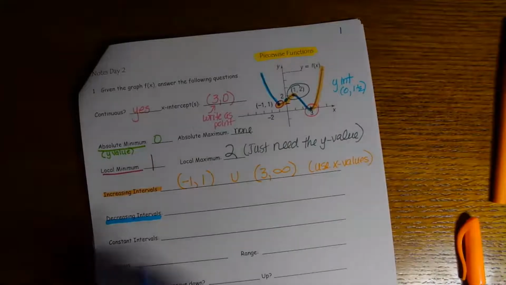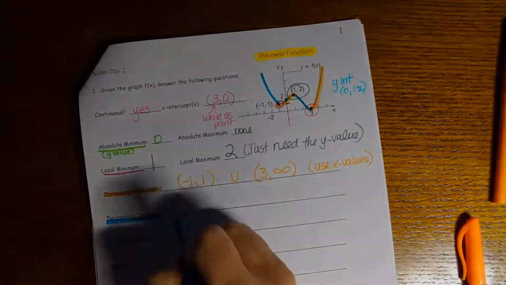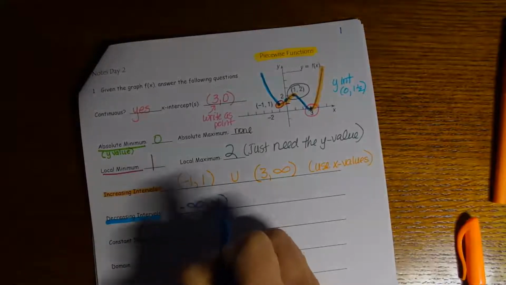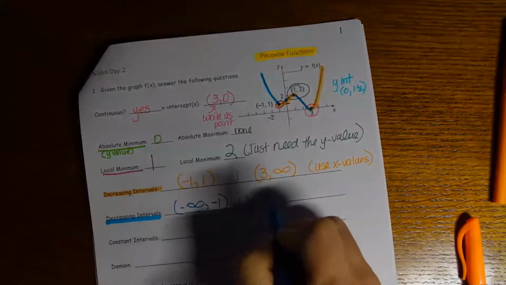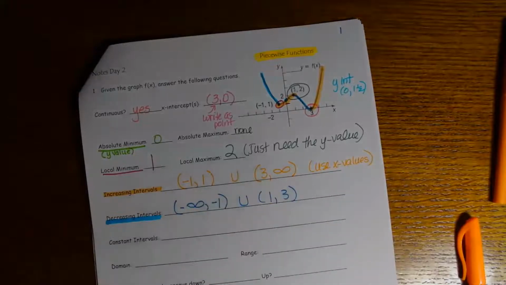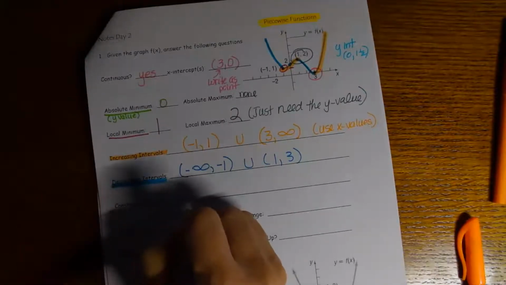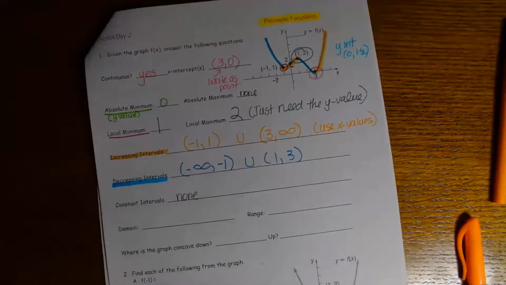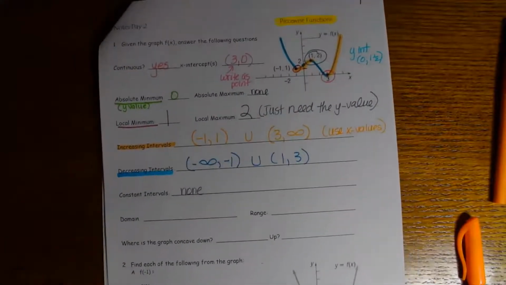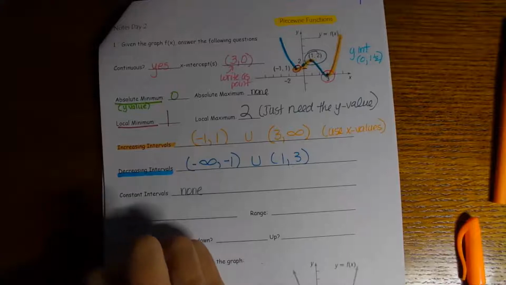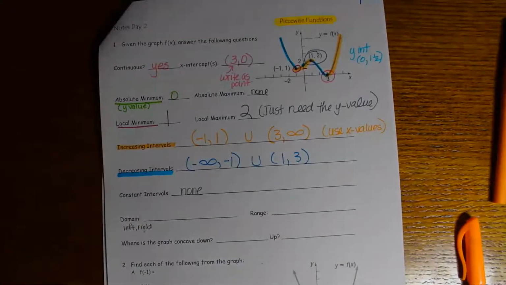All right, let's do decreasing intervals. So where is that? Negative infinity to -1 and 1 to 3, right? Constant, are there any constant intervals? No, there's none. Constant would be flat, correct? What is the domain of this creature? Remember, that means left, comma, right. So what's the domain of this guy?